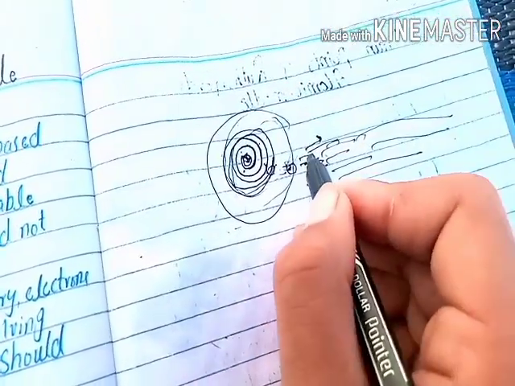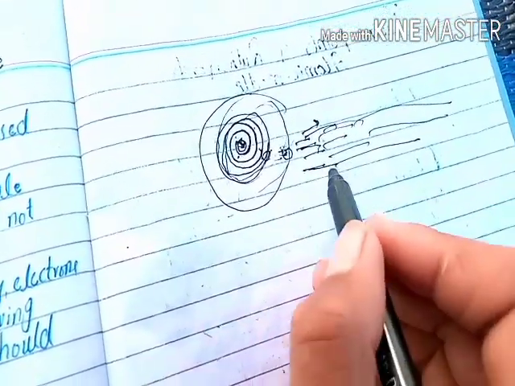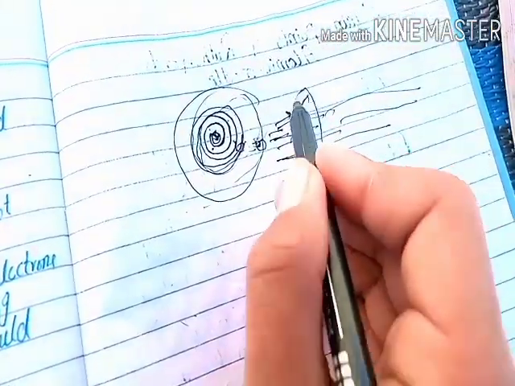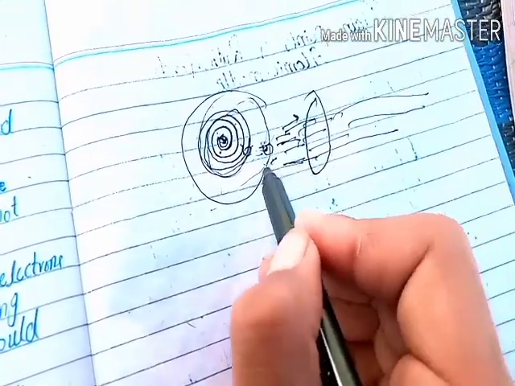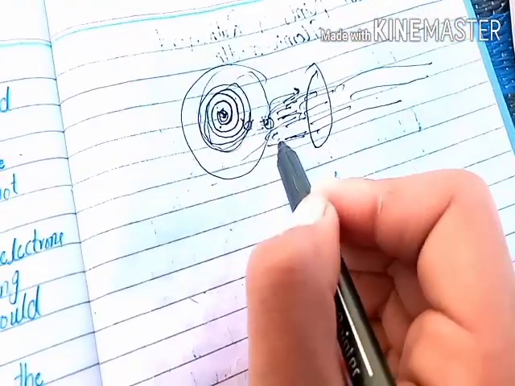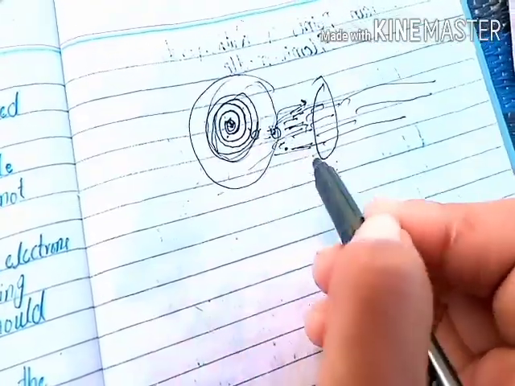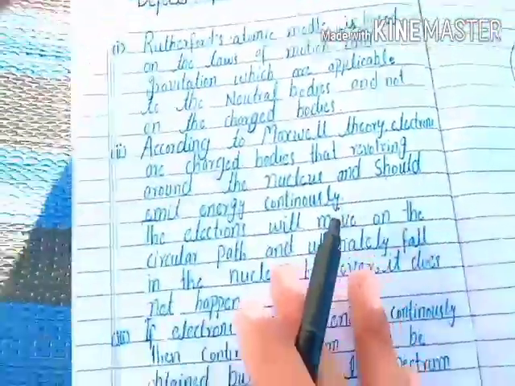But it is not a continuous spectrum, it is a line spectrum, because if it were a continuous spectrum, there would be no difference between the colors of radiation. So the Bohr model proposes that it is a line spectrum, not a continuous spectrum like the rainbow.